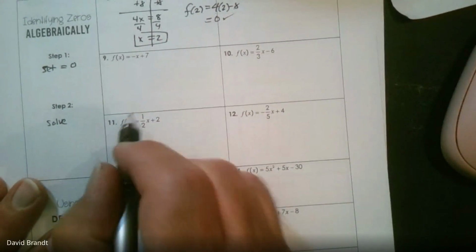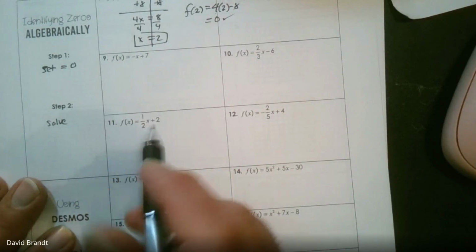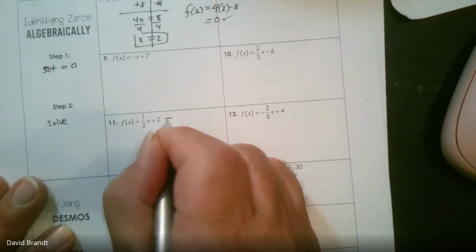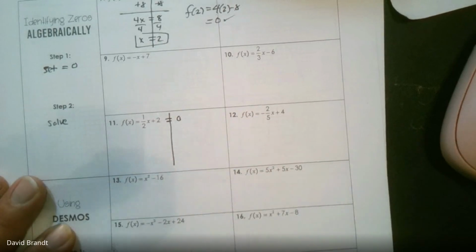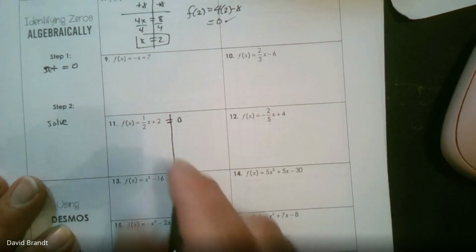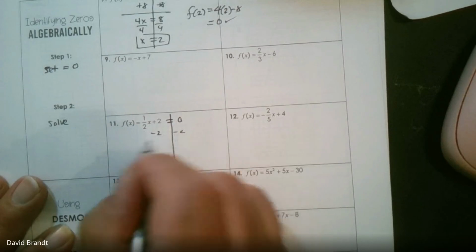Let's do number 11. All right, how do you find the 0 when you're given an equation? First, you set it equal to 0, and then you solve it. Take this equation. What do you do first? You subtract 2.